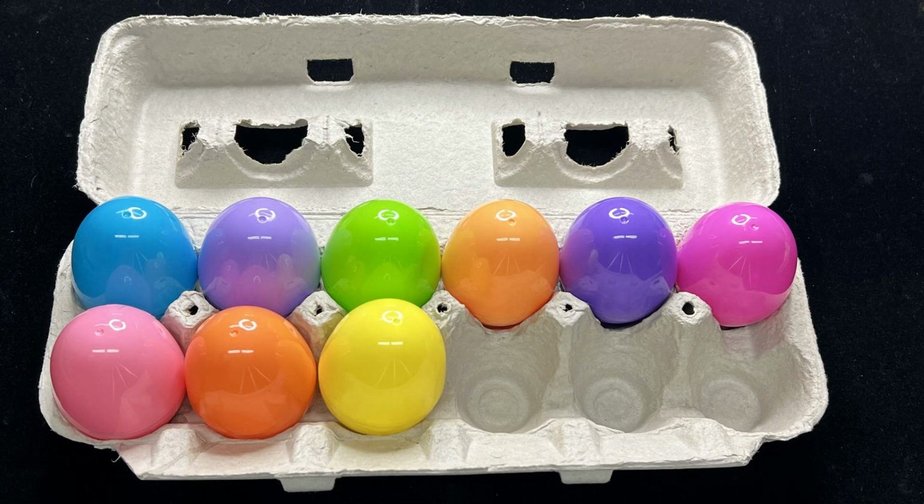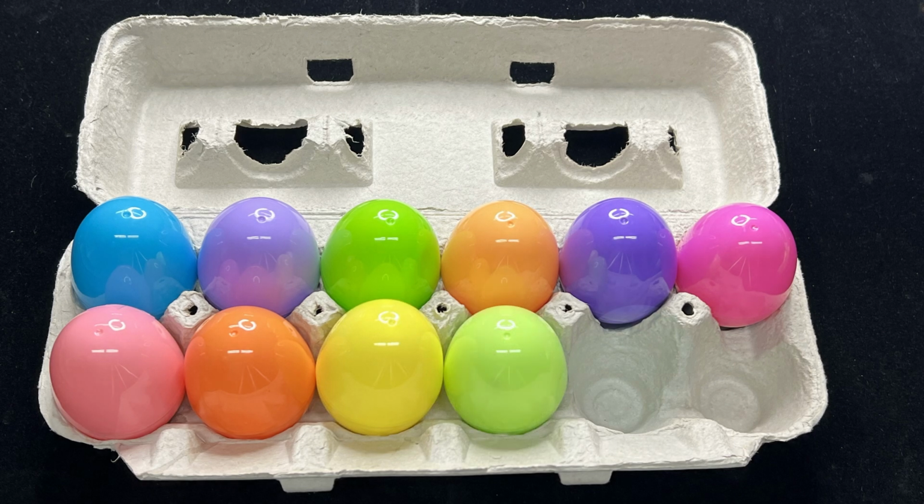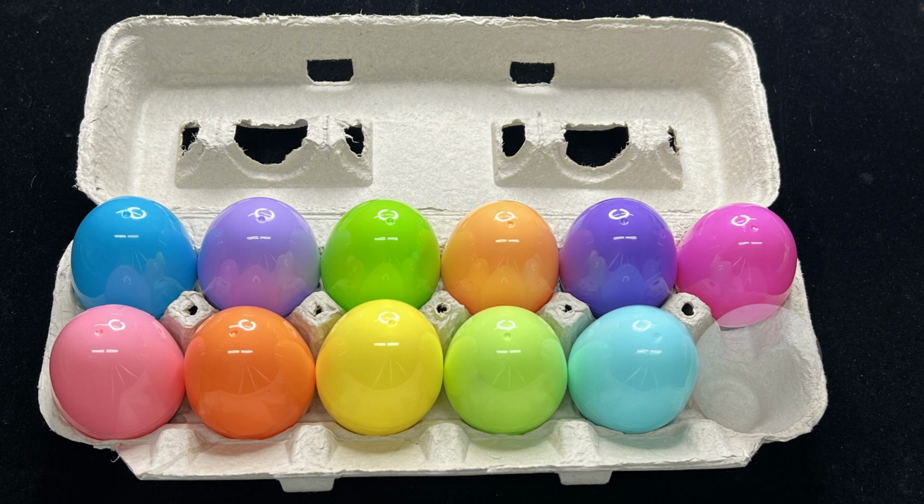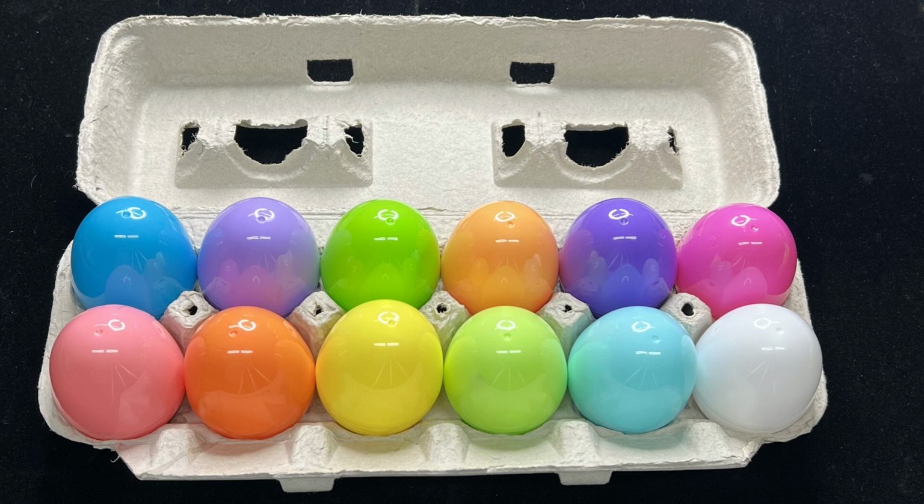There are 9 eggs. There are 10 eggs. There are 11 eggs. There are 12 eggs. Let's subtract eggs once more. Sure, why not?